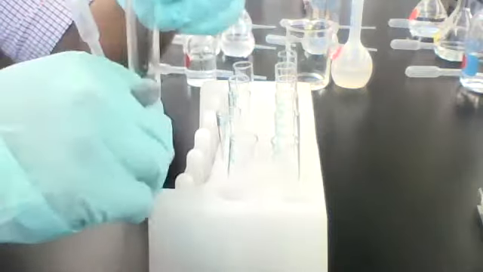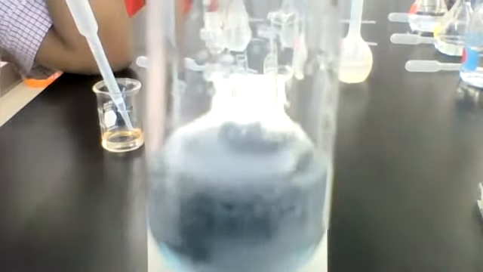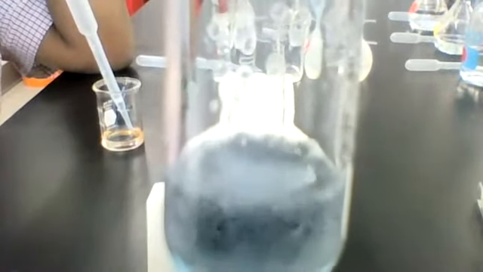Okay, so I'm seeing some bubbling. There's a lot of bubbling going on.